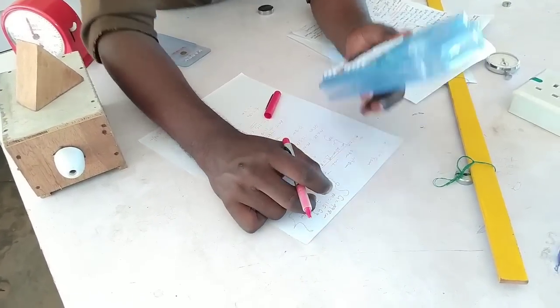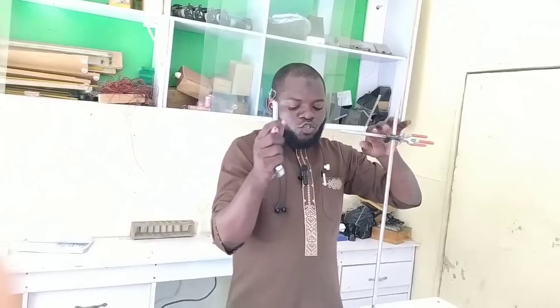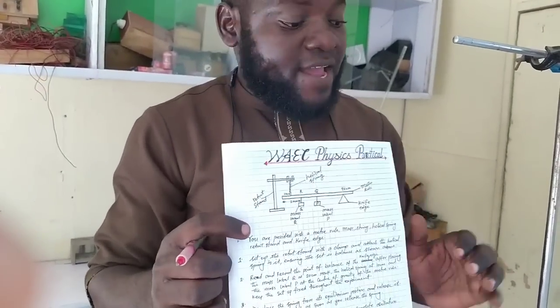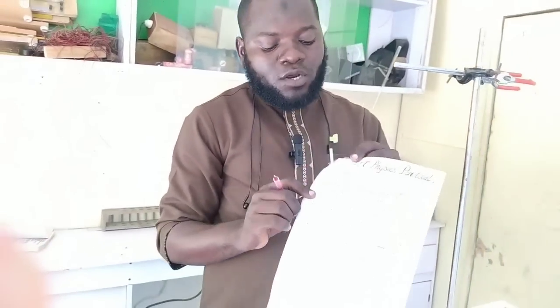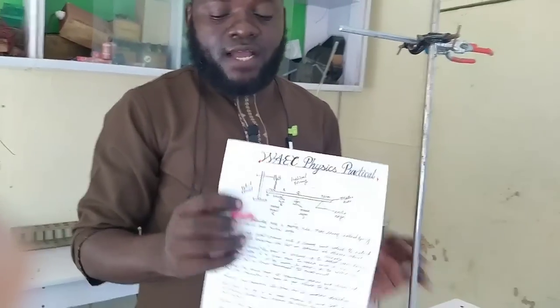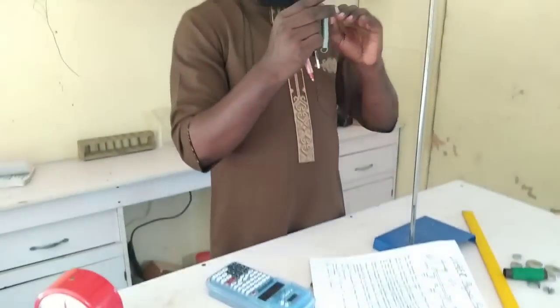Am I making sense now? Alright, if that should be the case, let's get started by setting up the apparatus. As a student, you need to first of all check the diagram that you have, and set up your apparatus to look like this. We have a retort stand. Then we have a spring, that is the helical spring. Can you see? I have it there now.